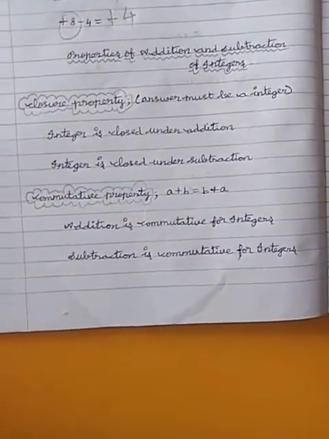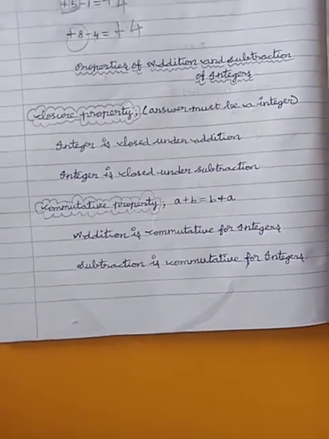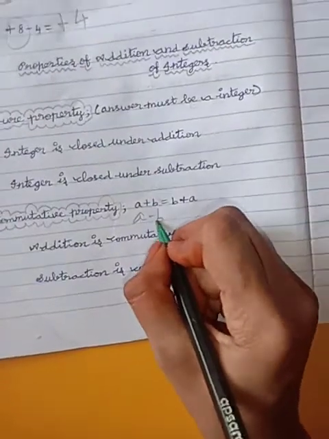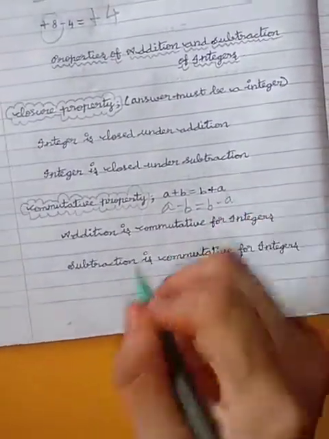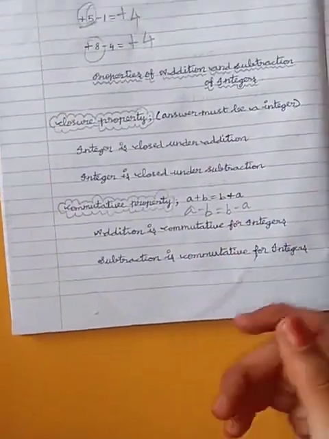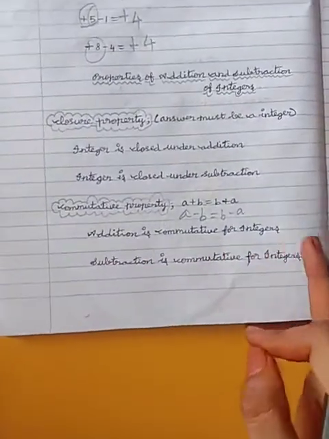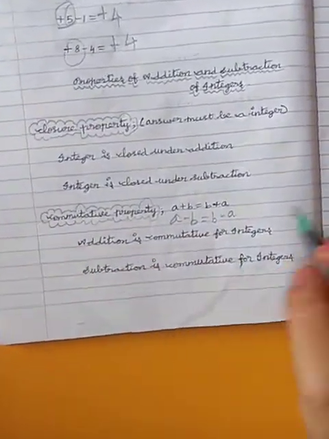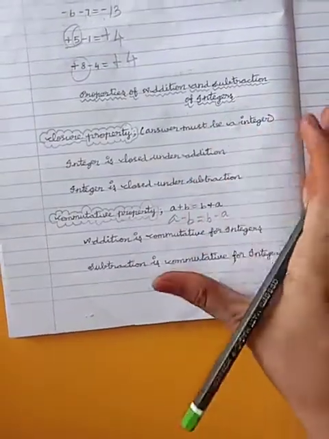Then commutative property, that is a plus b is equal to b plus a. Then a minus b is equal to b minus a. Both will give the same answer. Okay, addition is commutative for integers, subtraction is also commutative for integers. So both accept this property for integers.